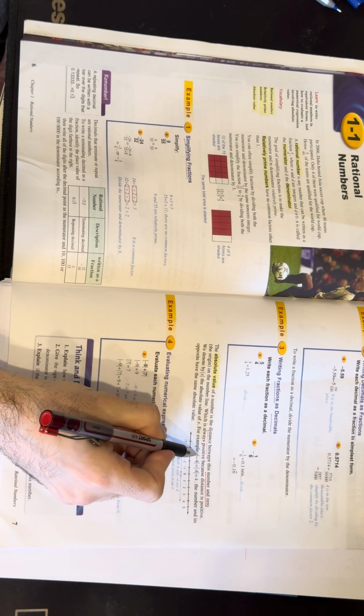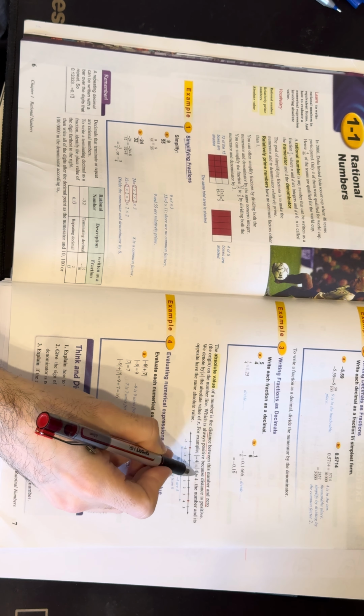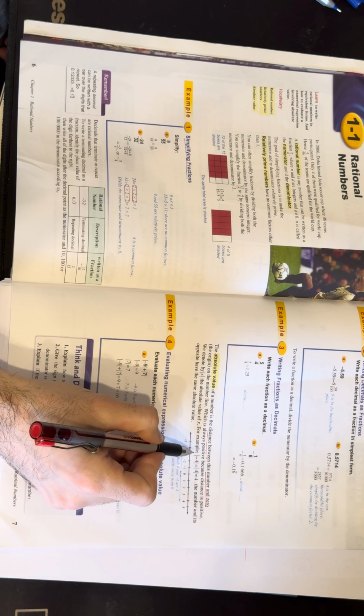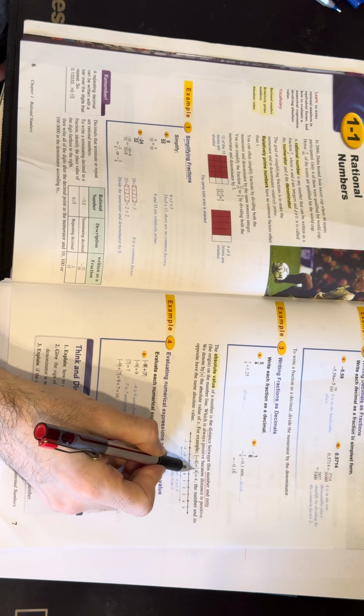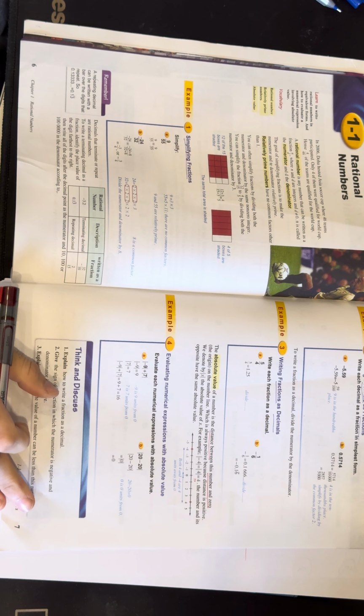When you have something inside the absolute value and you take it out, removing the absolute value, the answer always becomes positive. So if you take a look, negative 4 or positive 4 in absolute value, when you take it out, it always becomes positive.